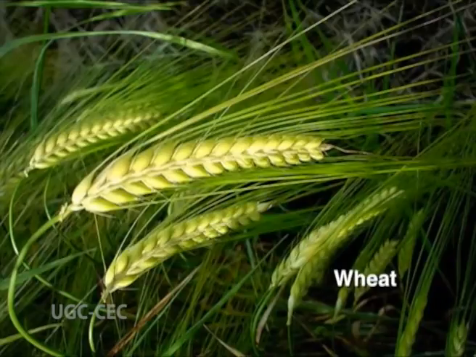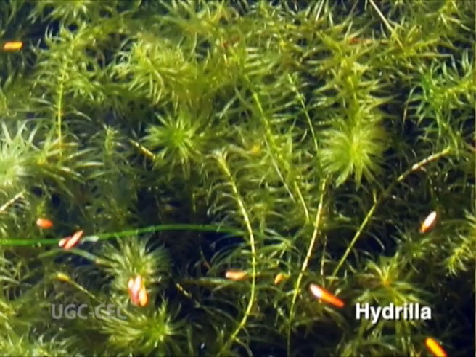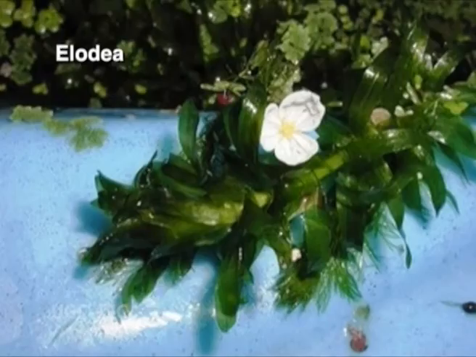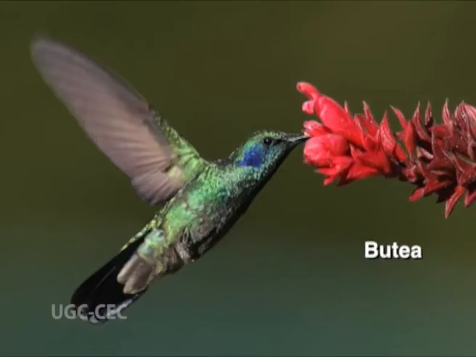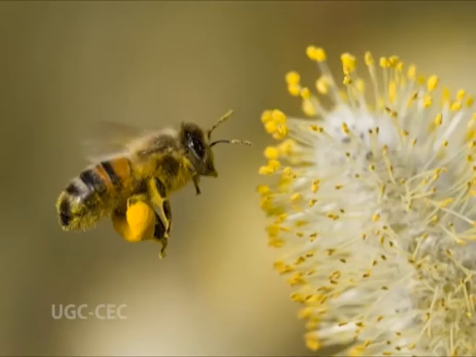If the flowers open and expose the stamens and styles for cross-pollination by wind, water, birds and insects, they are called chasmogamous flowers. Pollination occurs by wind in wheat and corn, by water in hydrilla and elodea, by birds in butea and elingera, and by insects in orchids and many other flowers.